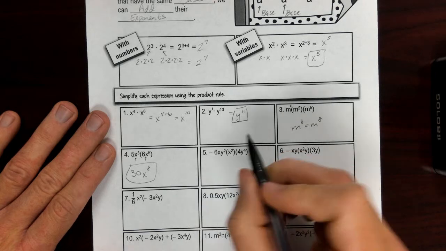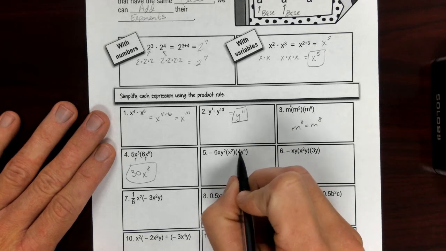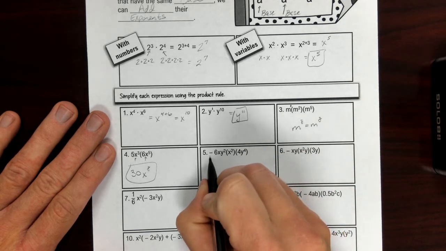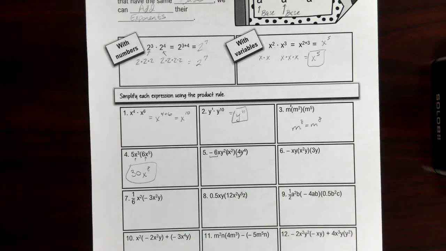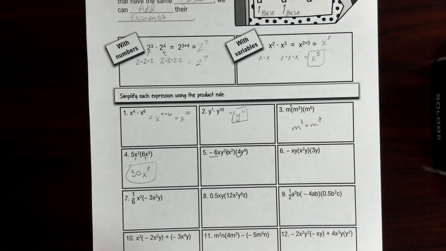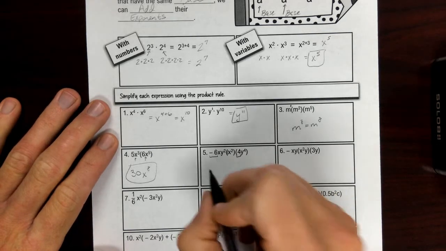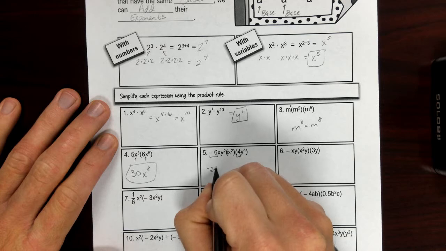Let's go to number 5. Again, if I have coefficients, I can multiply. So my coefficients, my numbers in front, are negative 6 and 4. There's a 1 here. Doesn't matter. I don't need to multiply by 1. Negative 6 times 4 is going to give me a negative 24.